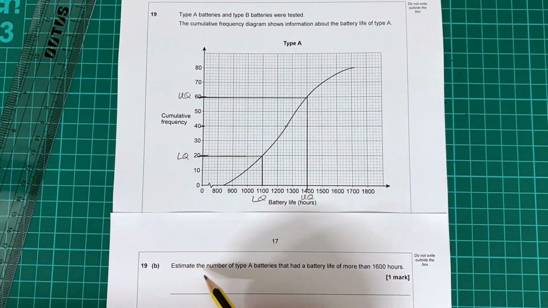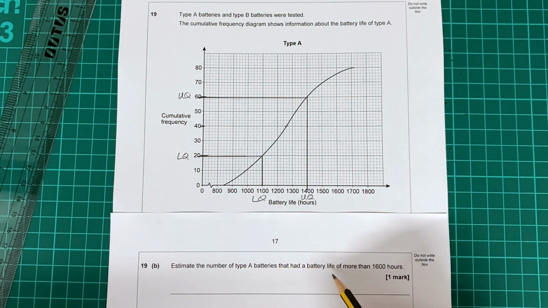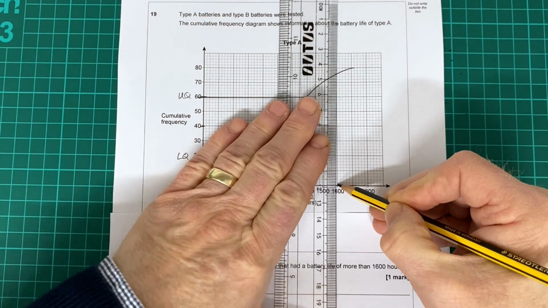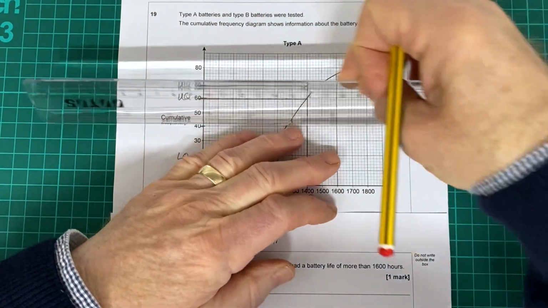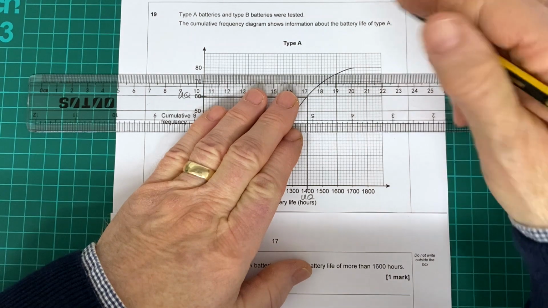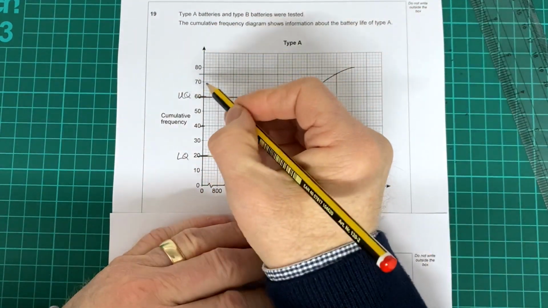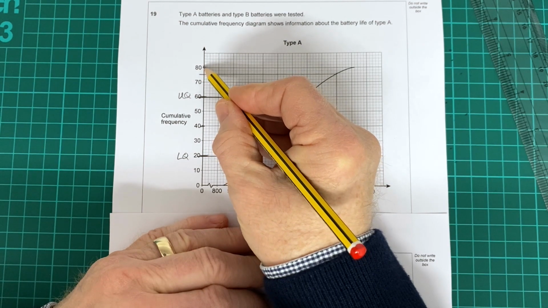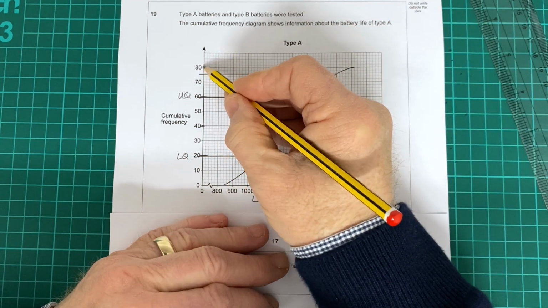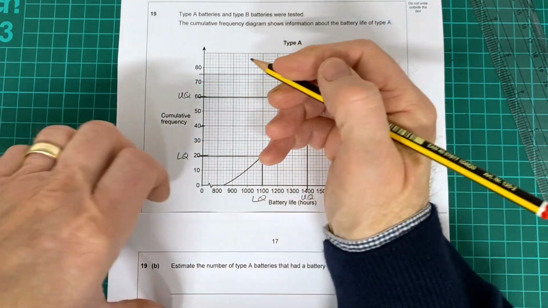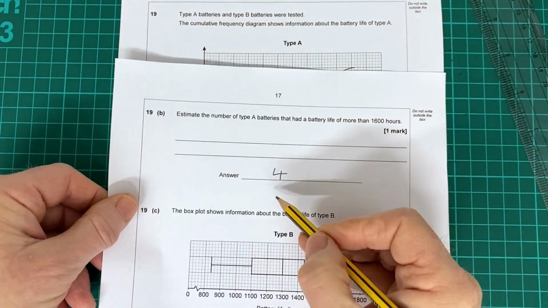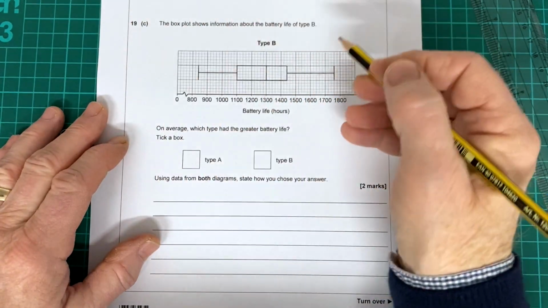Part B says, estimate the number of type A batteries that had a battery life of more than 1600 hours. There's 1600 hours. So if we go up to the graph from there and go across from there, we get to there, and look, there's 70, 72, 74, 76, 78, 80, about 76. So there are just 4 batteries that had more than 1600 hours, because there's 76 up to 80, so it's 4.